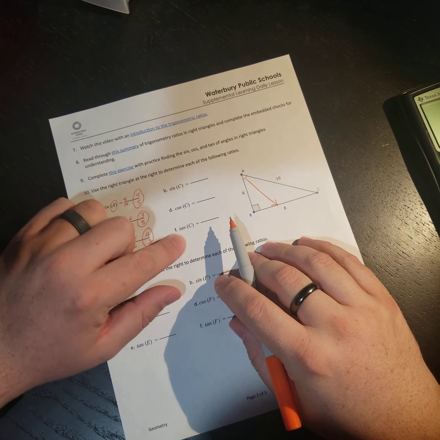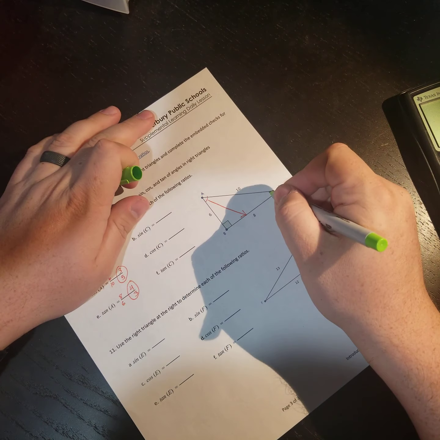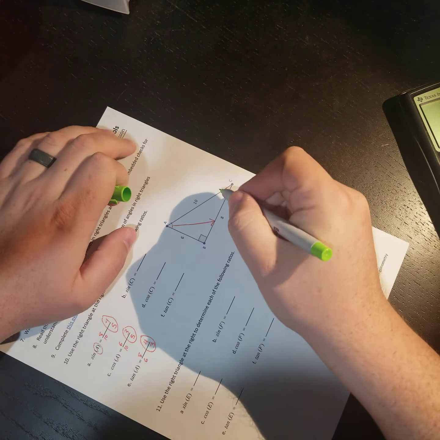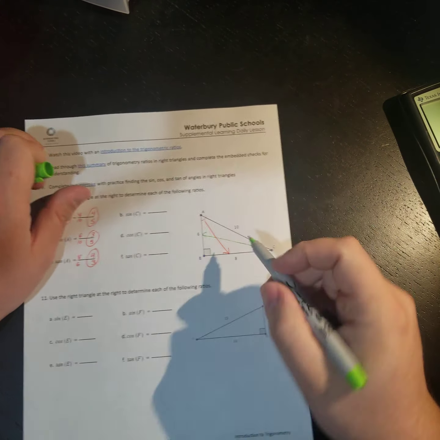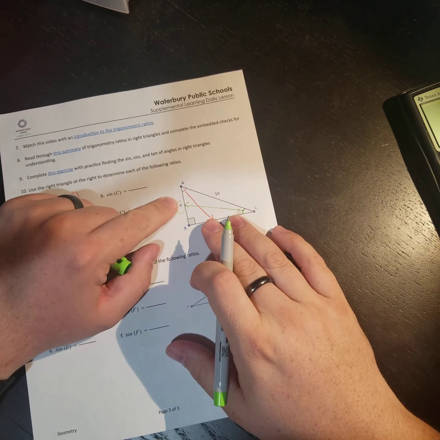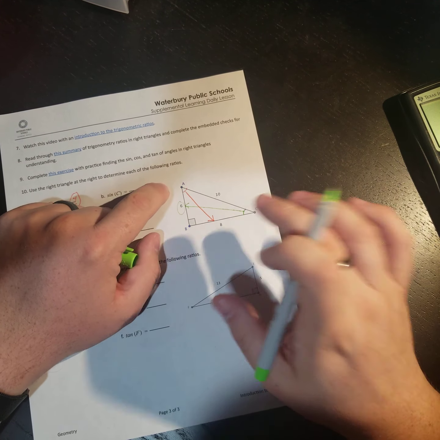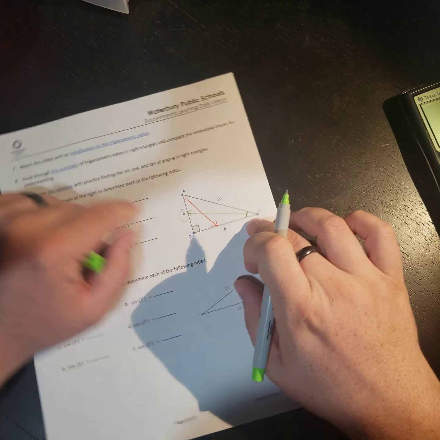Now, for sine, cosine, and tangent of C, we are looking at a different angle. I'm going to break out my different colored pen. We are looking at a different angle. This is our new reference angle. I'm going to, without doing anything else, draw my opposite. My opposite is now 6. 6 is opposite. 6 is no longer adjacent. 6 is adjacent to A. We're talking about C. 6 is opposite C.